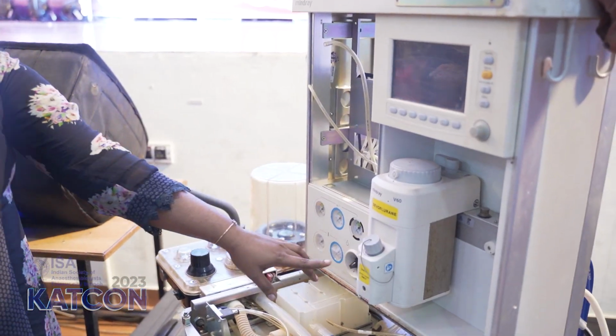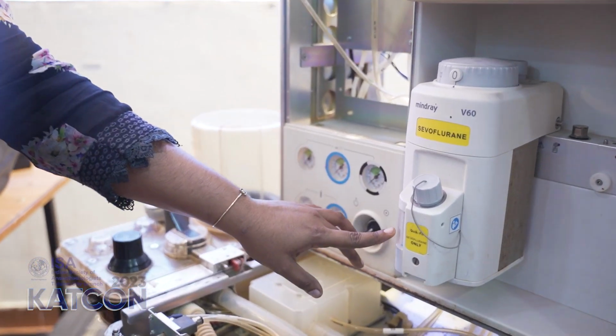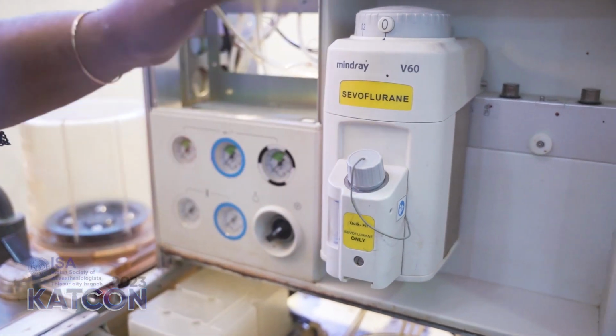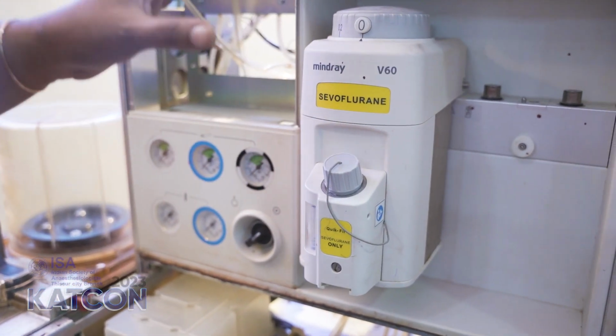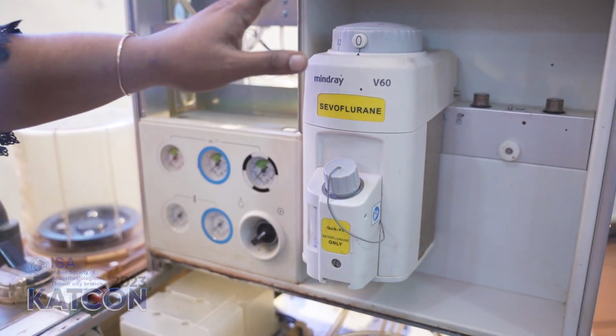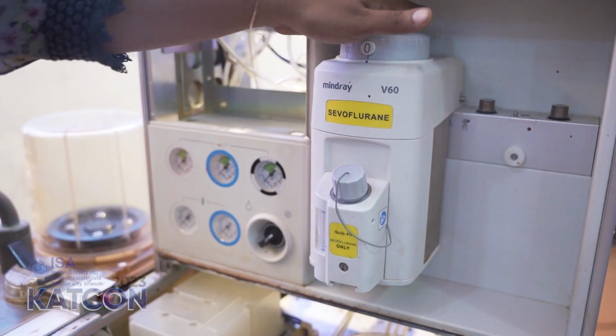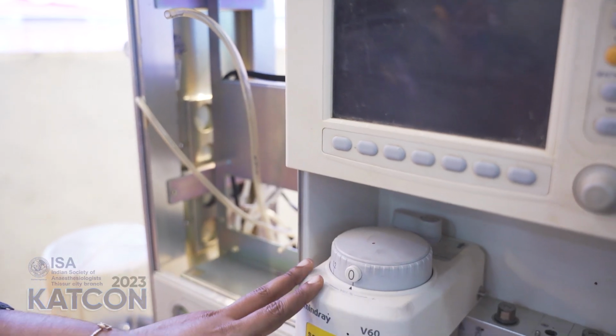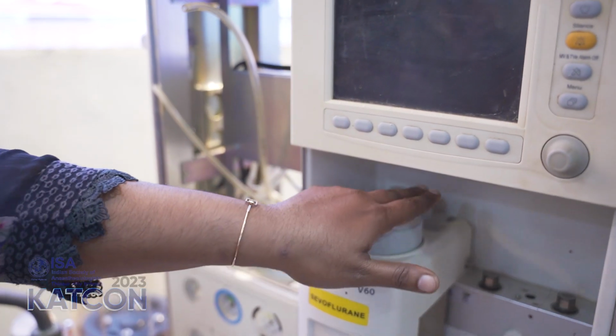Here it indicates whether the liquid is there in the vaporizers or not. At a time, we can connect two vaporizers in a machine, and here there is one locking system. If you are attaching two vaporizers, both vaporizers should be locked. And one important thing, if you are going to remove one vaporizer, that vaporizer should be closed, unlocked, and removed. And also when inserting.